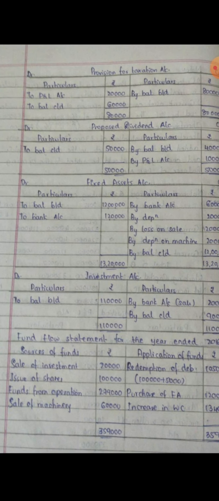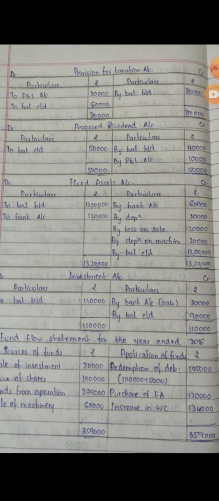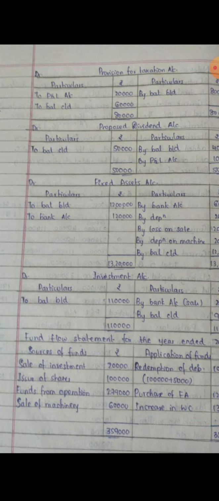Next one. Here are the different accounts: provision for taxation account, proposed dividend account, fixed assets account, investment account. Next, fund flow statement for the year ended 2016. There are two sides: sources of funds and application of funds. Under the sources of funds, you have to write all the inflow of the funds. Under the application of funds, you have to write all the outflow of the funds. Sale of investment means what? Inflow of the fund, how much? Sale 20,000. Issue of shares: see the share capital in the problem. In 2015 it was 5 lakh, now in 2016 it is 6 lakh, so 1 lakh is issue of shares.